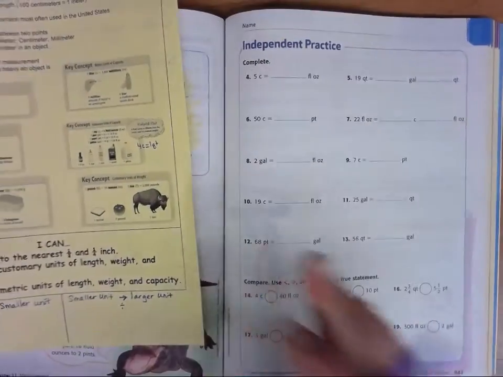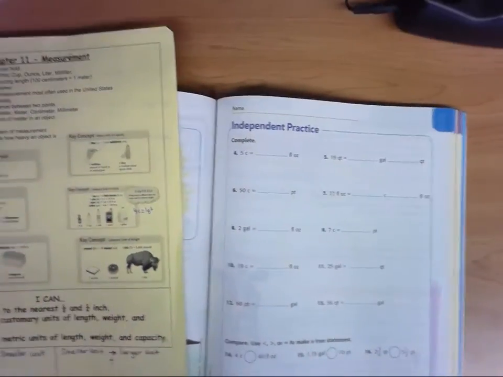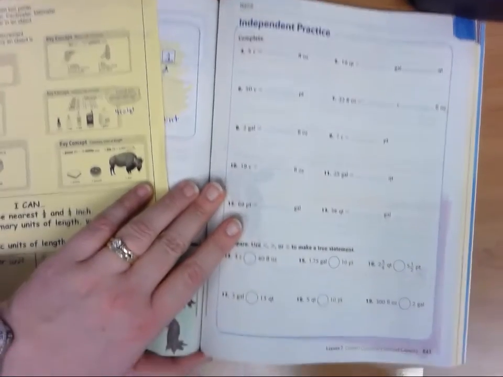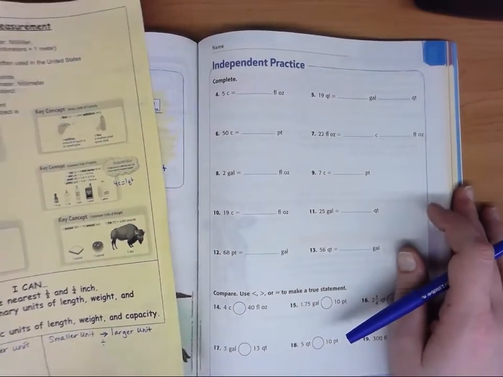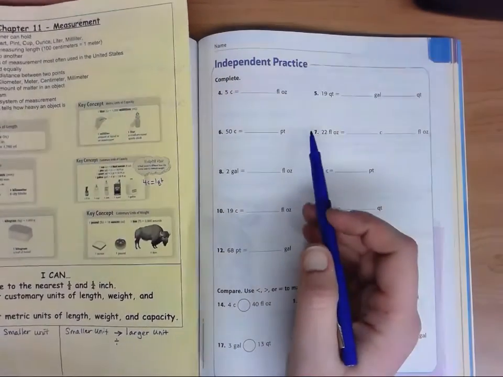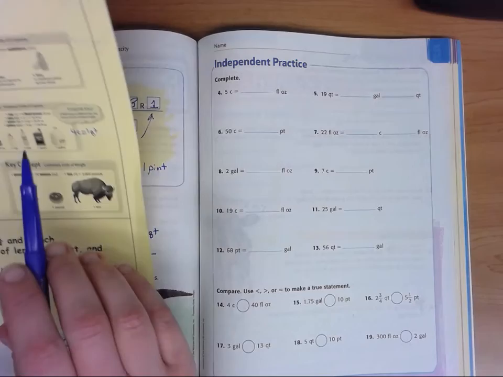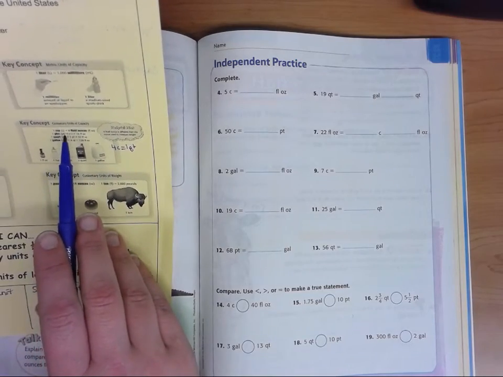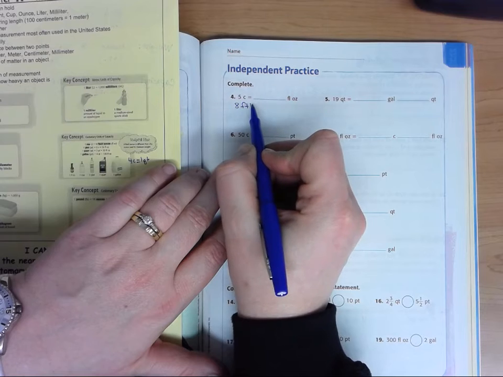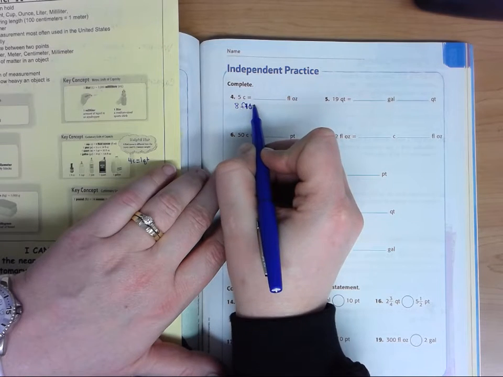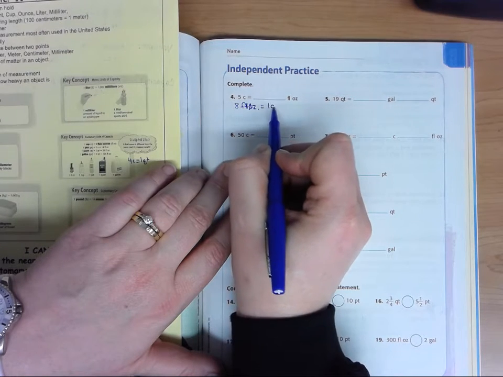Okay. Let's look at the next page. Let's do a few on the independent practice page. And let's take a look at this. So, 5 cups to fluid ounces. Well, if I look at my chart, there are 8 fluid ounces in a cup. So 8 fluid ounces equals 1 cup.